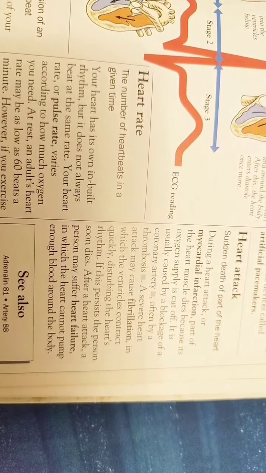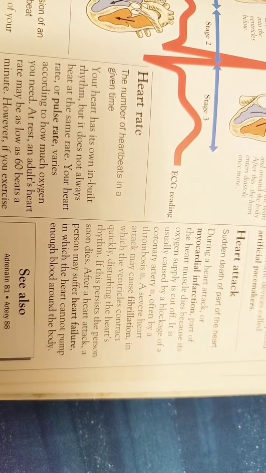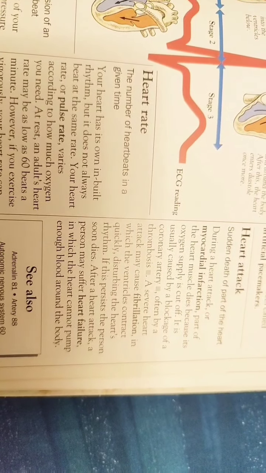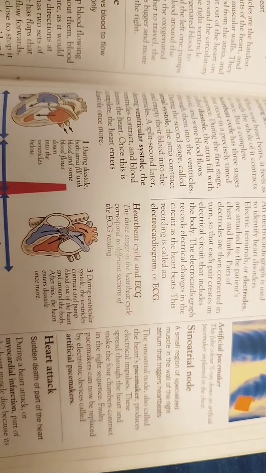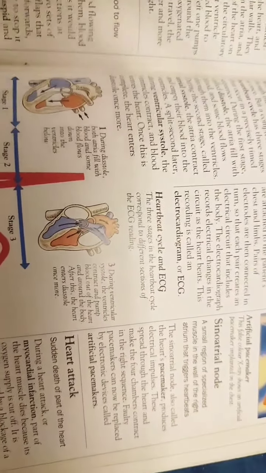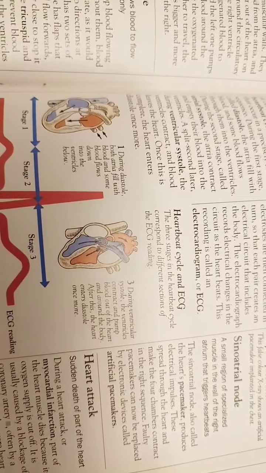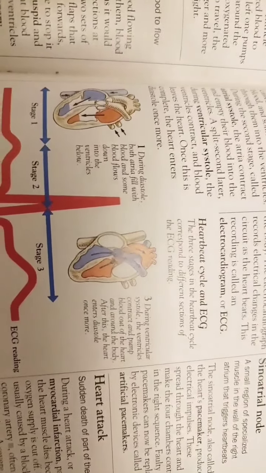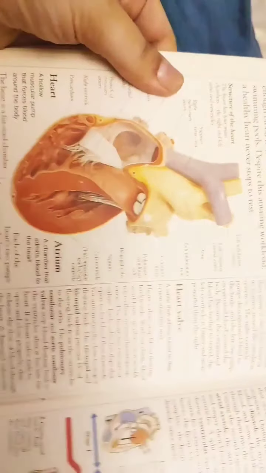After a heart attack a person may suffer heart failure, in which the heart cannot pump enough blood around the body, which is very essential for a living person. The heart is among the body's essentials. This is all about the heart.